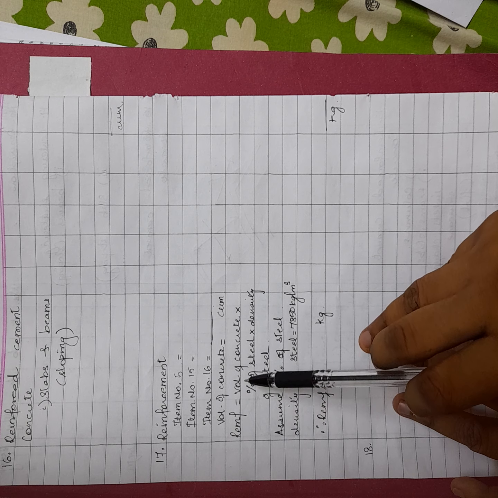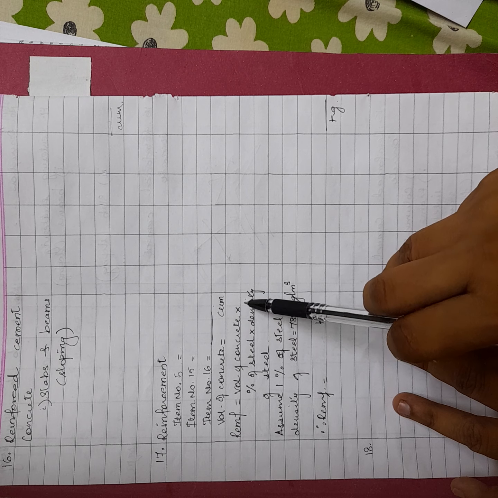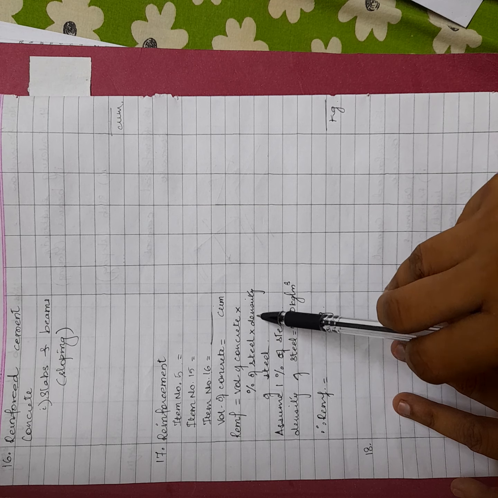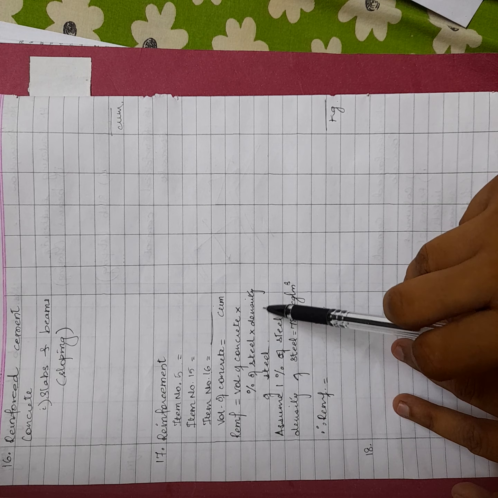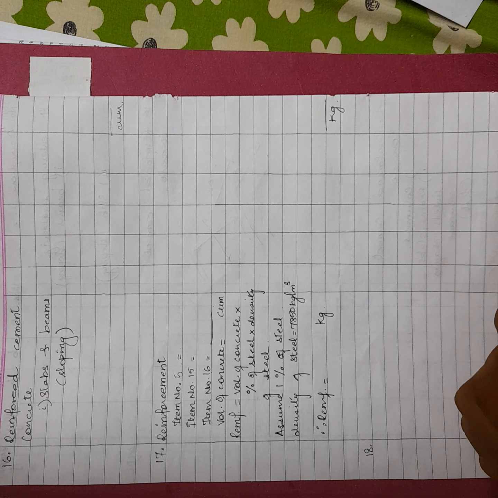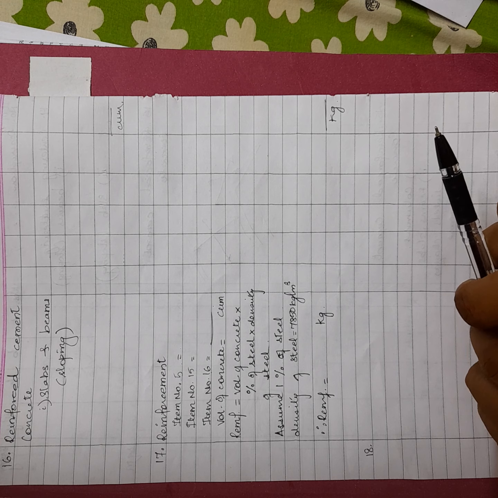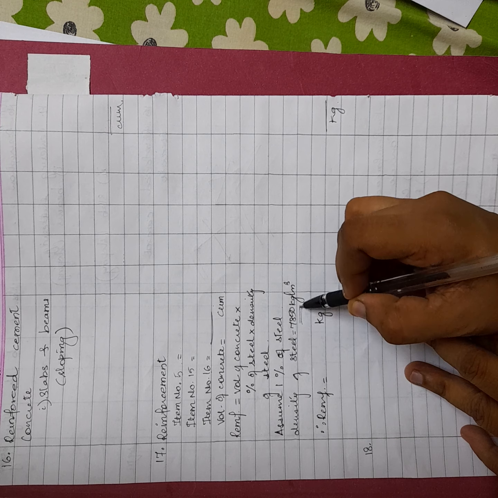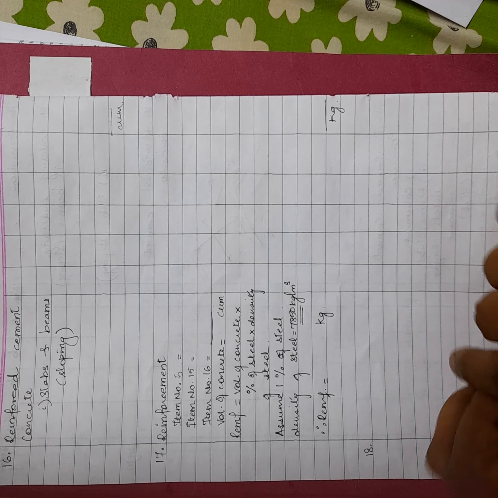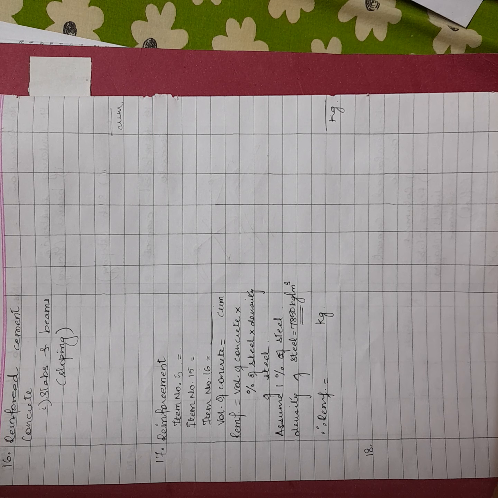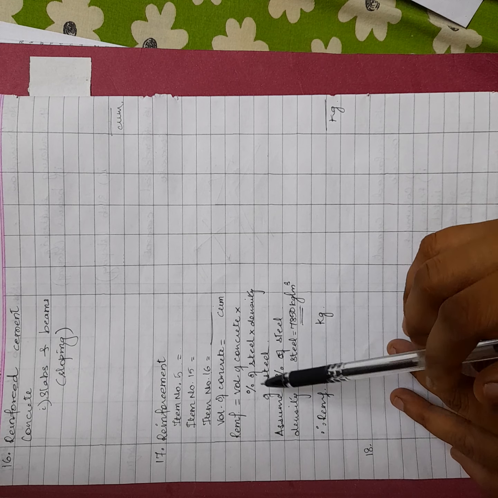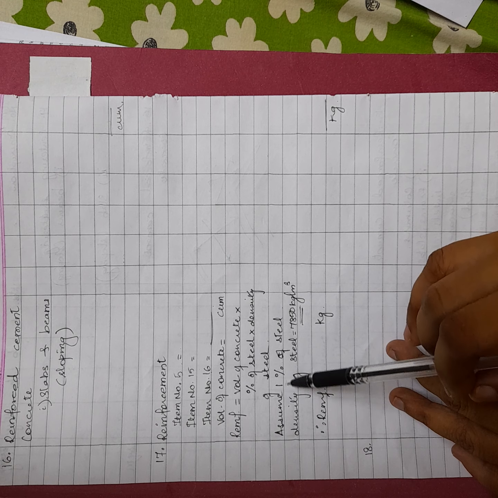Now reinforcement is volume of concrete multiplied by percentage of steel, which we need to assume, multiplied by the density of steel. I have already told you the density of steel is 7850 kg per meter cube. This value you should always remember. This is the most important thing a civil engineer should have knowledge about. So for volume and percentage of steel, I have assumed 1% here.